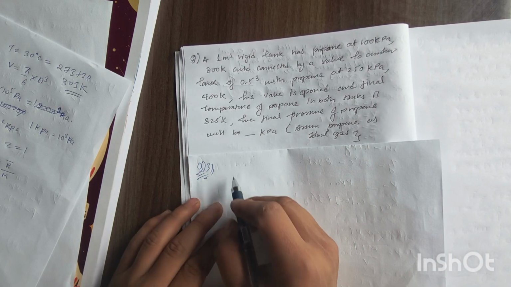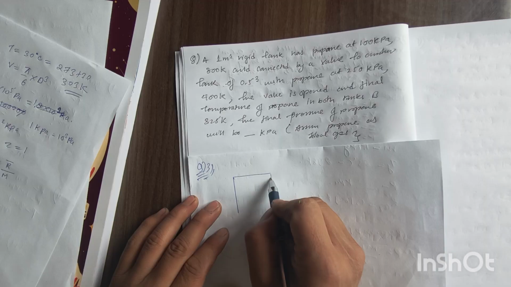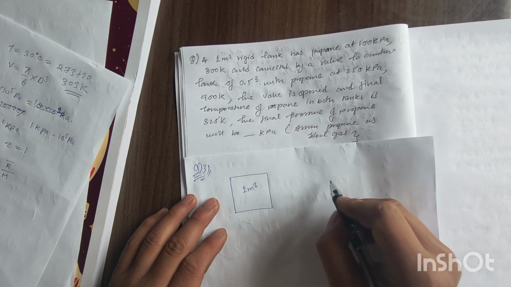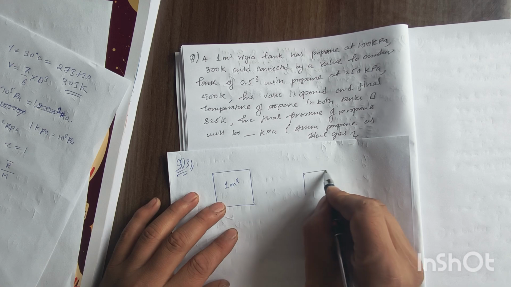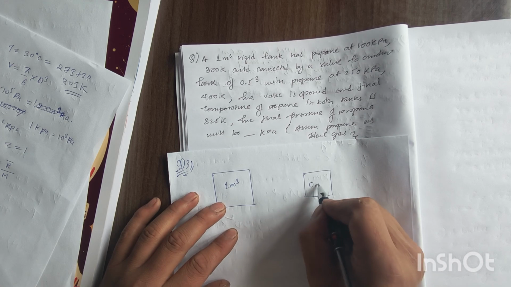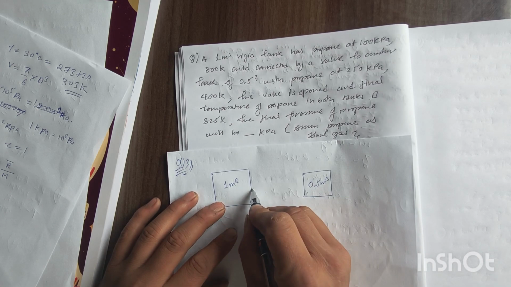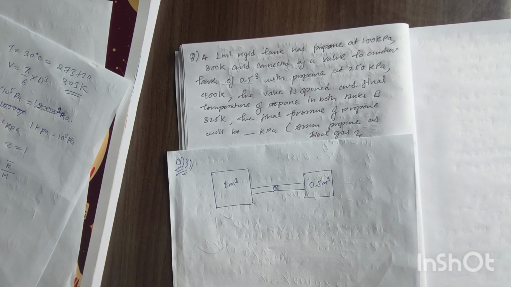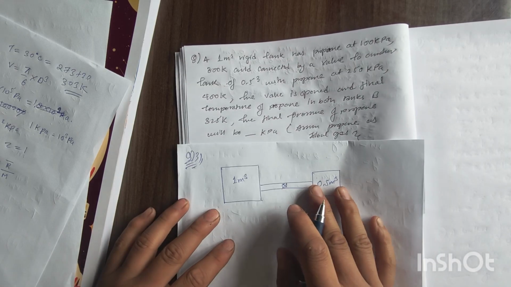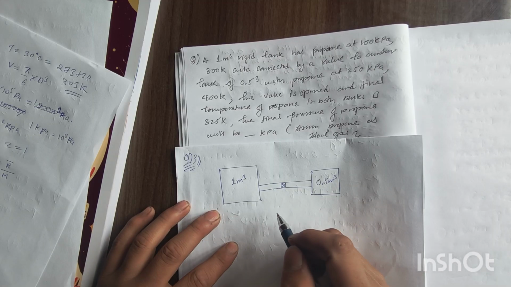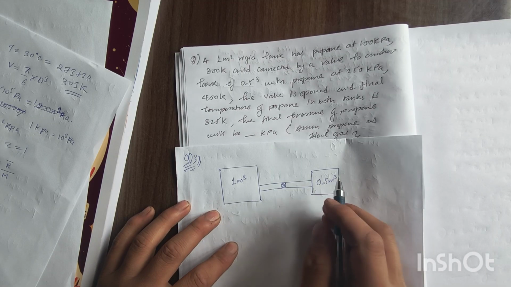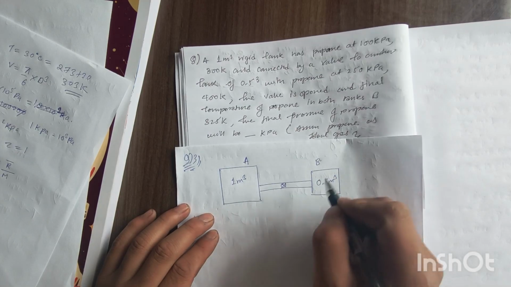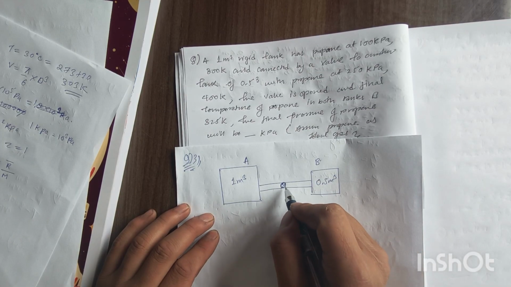So two tanks are there. Tank A, which has a volume of 1 meter cube, and tank B, which has a volume of 0.5 meter cube, and they both are connected by a valve. Let's consider this is tank A, this is tank B, and the valve is not open right now.